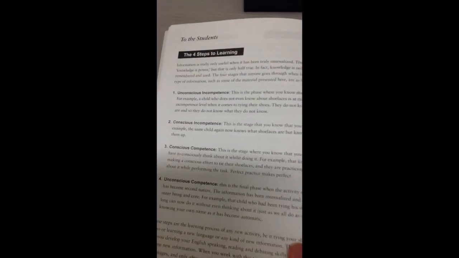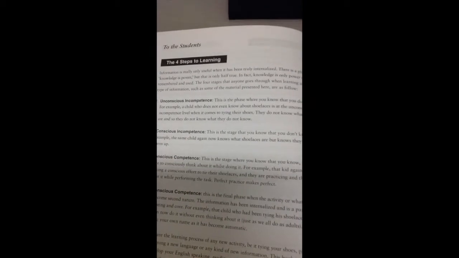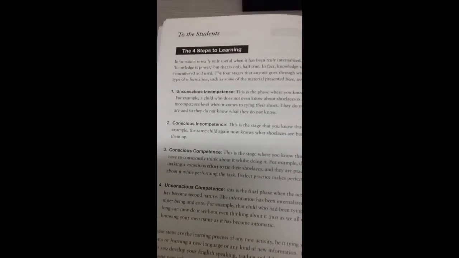Okay, so at the beginning of the book I mentioned the concepts of teachability index, willingness to learn and willingness to accept change. I also mentioned the 4 steps to learning, from unconscious incompetence through to unconscious competence. There are some tips on reading and debating. And then on the next page there are some inspirational quotes, and this is a really good way to have the students start their first class.